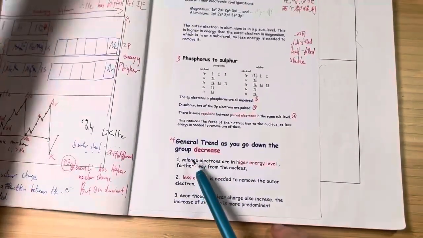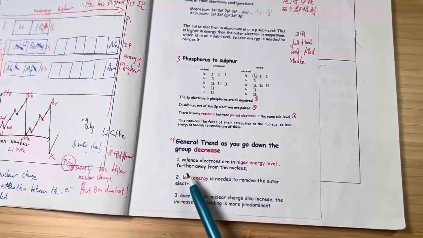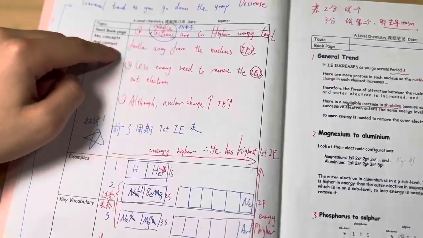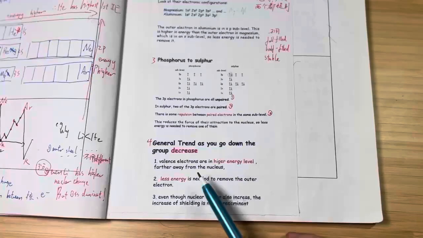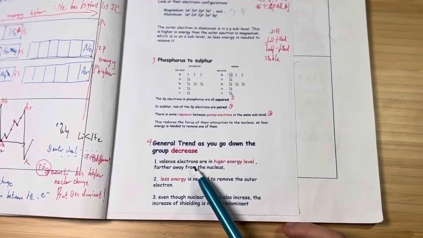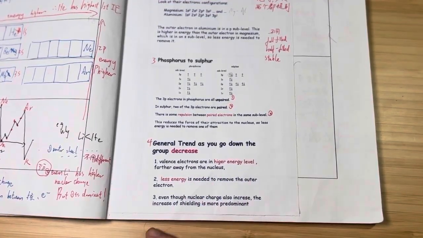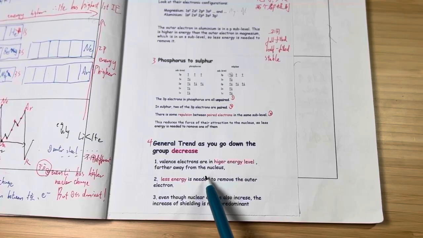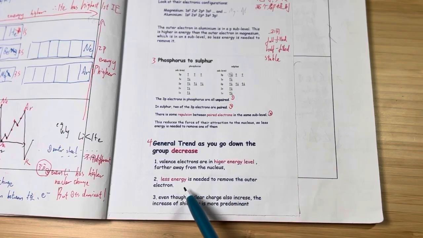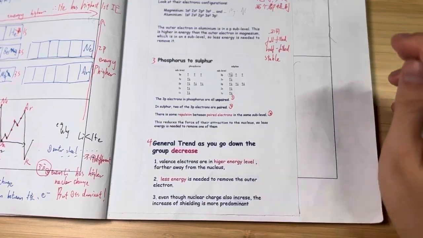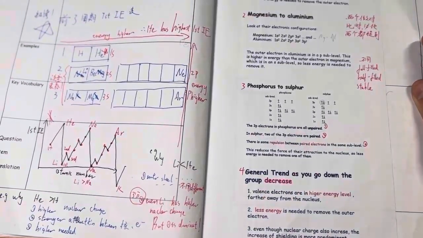And fourth, the general trend as you go down the group is a decrease. Why? I told you this in the last class. The valence electrons are in a higher energy level, farther away from the nucleus, so there is a larger distance, less attraction, less energy required, remember it. Less energy is needed to remove the outer electron. Even though nuclear charge also increases, the increase in shielding is more predominant.